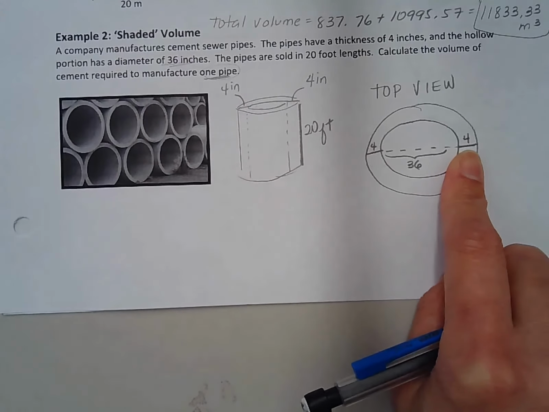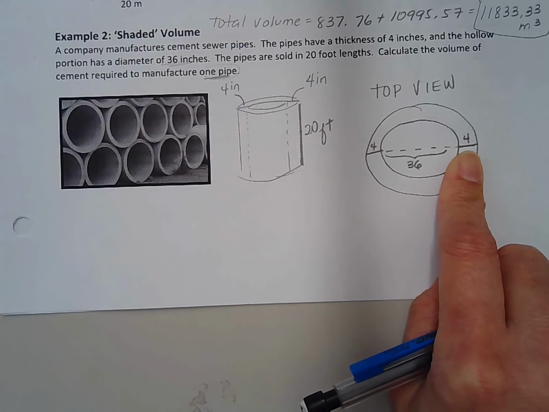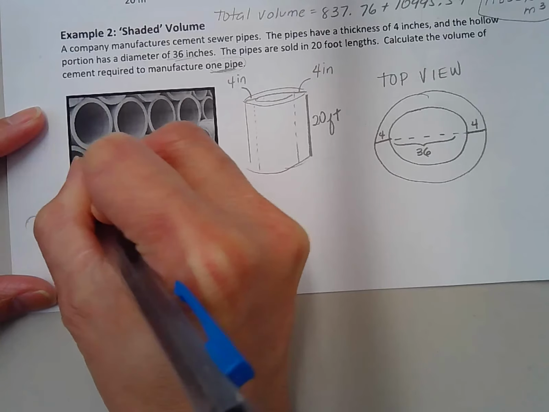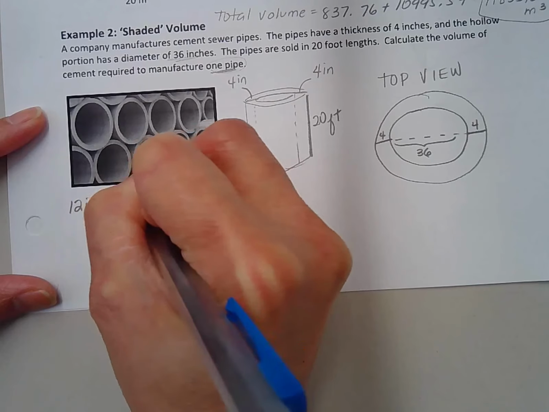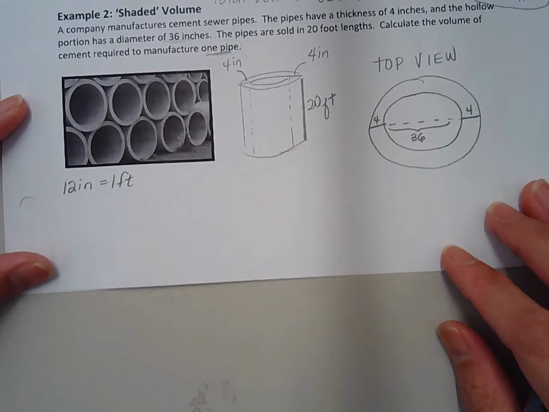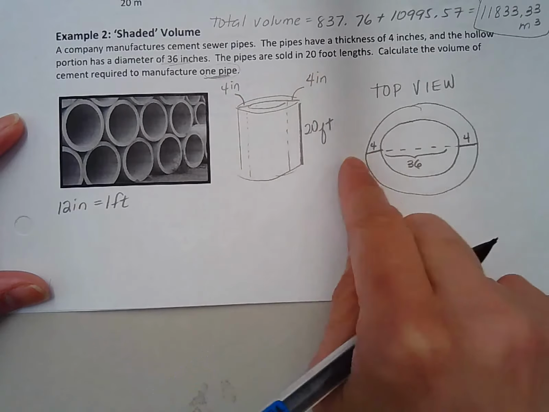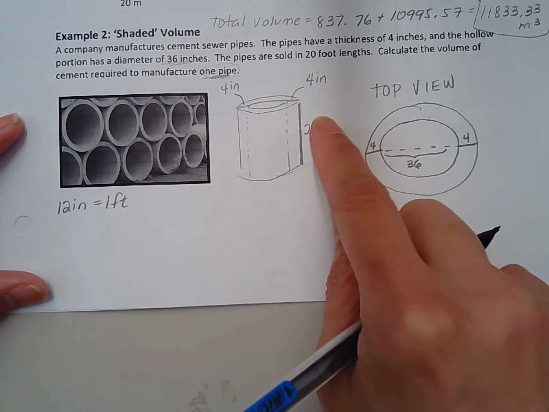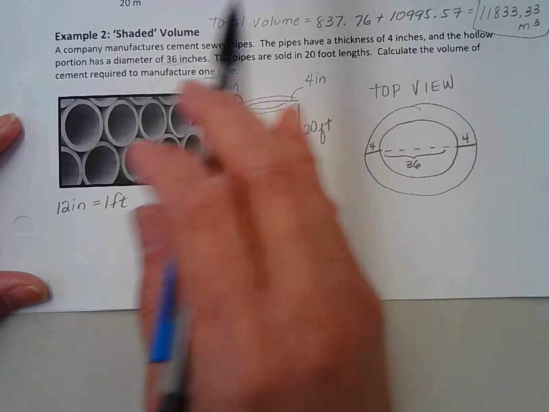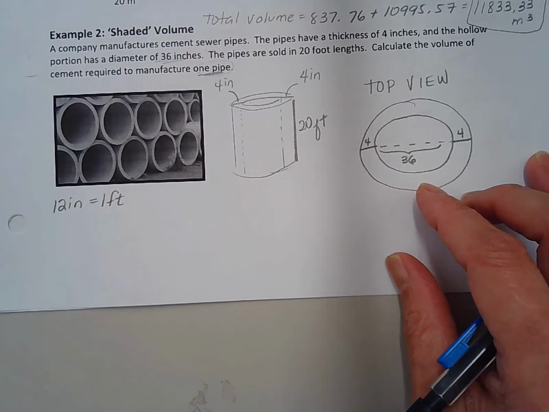What do you know about feet and inches? 12 inches is equivalent to 1 foot, right? So either we change the inches to feet or we change the feet to inches. Either or. The question is not particularly telling us which way to go.